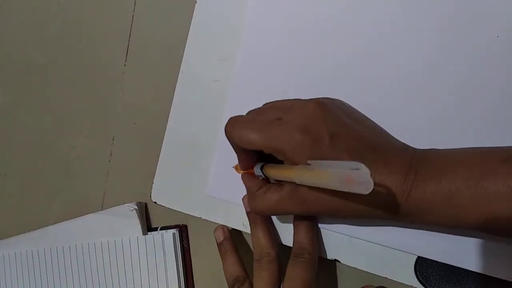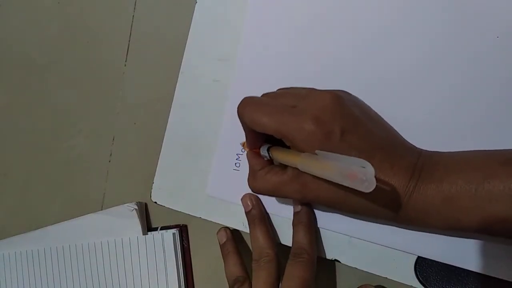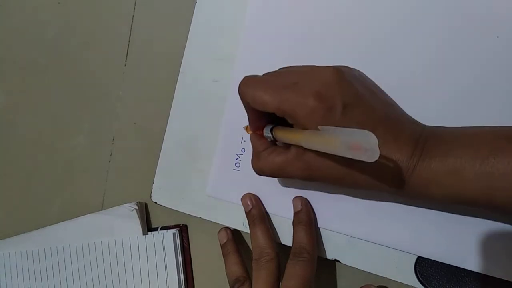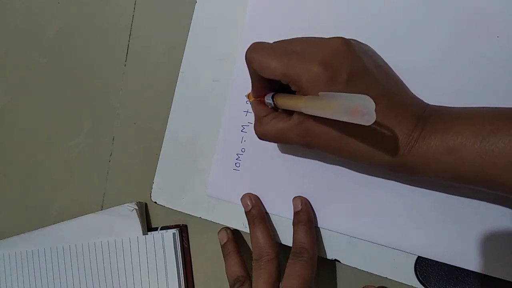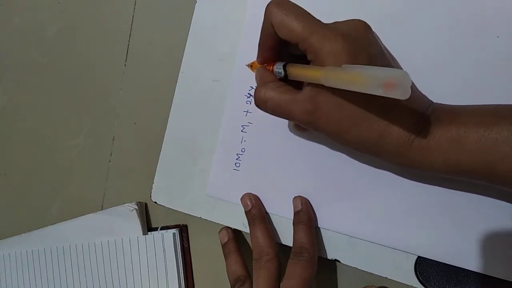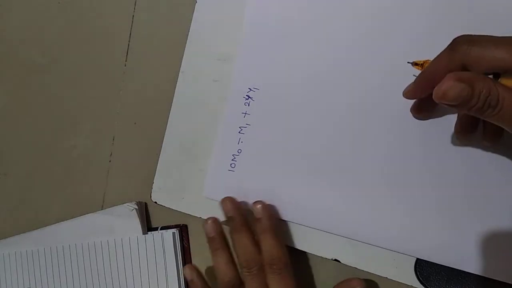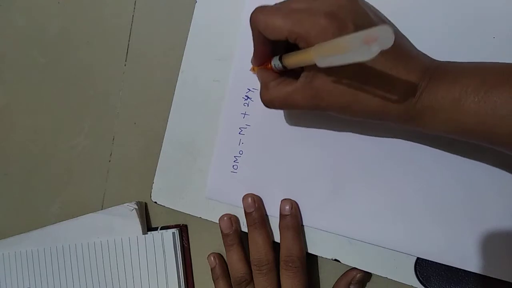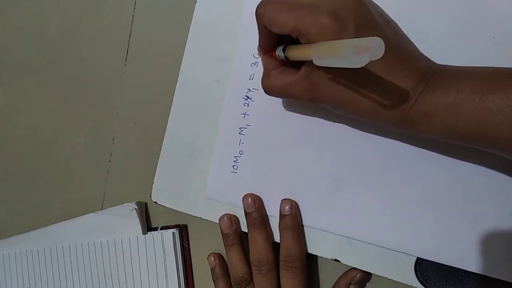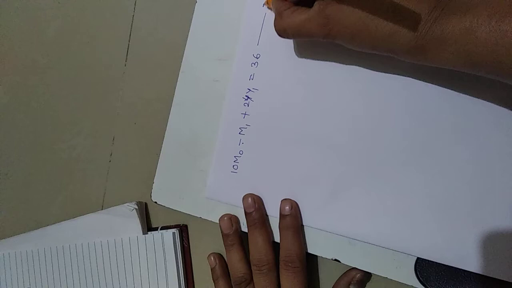First, we are given that 10m0 is equal to minus m1 plus 24y1, which means these 2m0 go to the right side. Then we get the equation 10m0 minus m1 plus 24y1 is equal to 36. That is equation first.